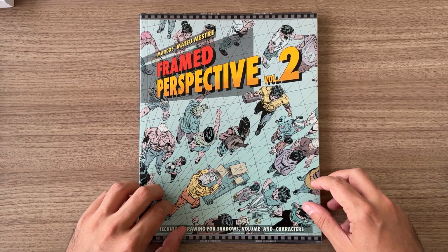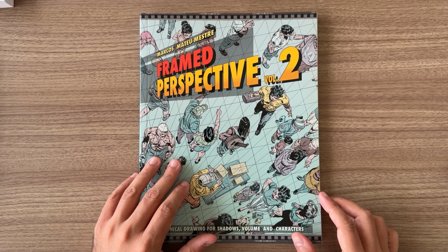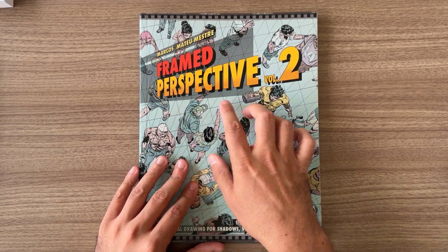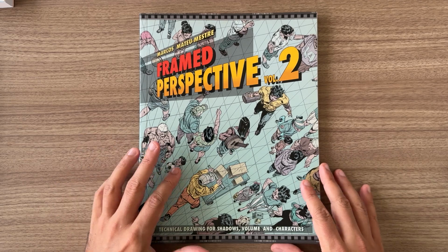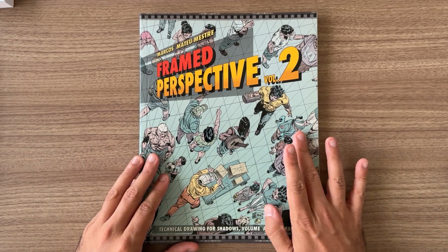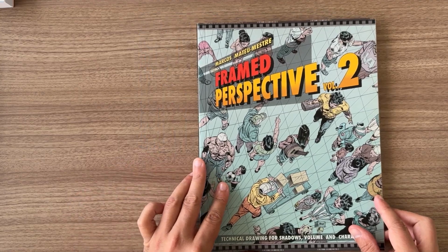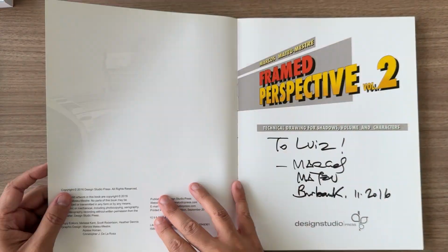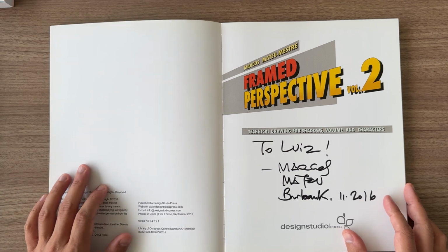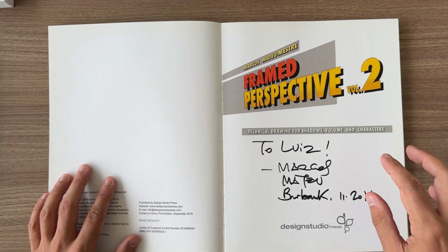Hey everyone, today I'm gonna talk about a continuation of our video on Frame Perspective 1. Marcos Mateu has this other book mostly focused on shadows, cast shadows, and characters. So we're gonna take a deeper look into it and correlate it with some of the books that we've already seen before, like How to Draw, How to Render, and others.